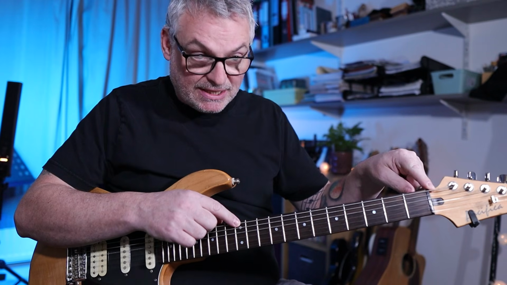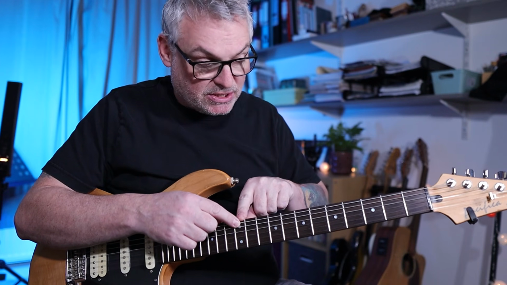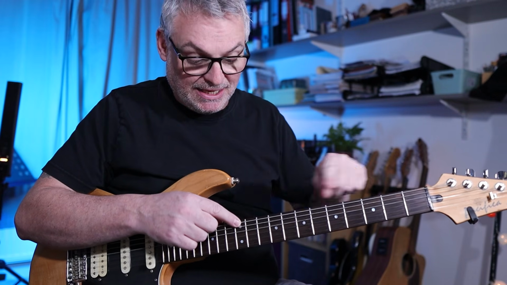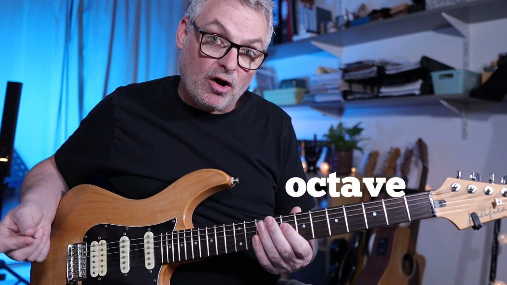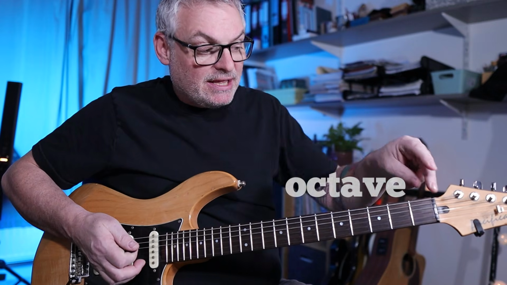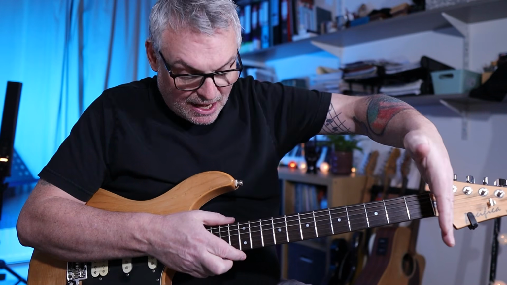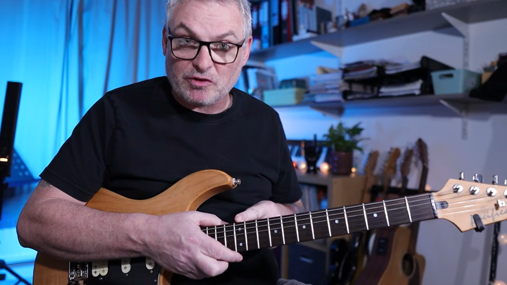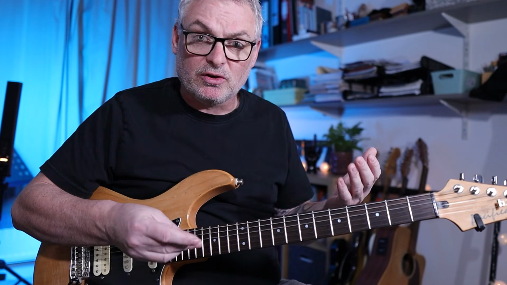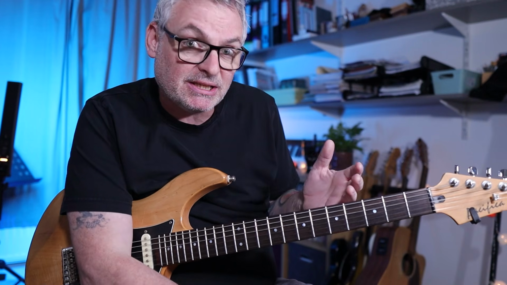This interval here, this distance, this gap between this note and this note here, this E and this E, is called an octave. And essentially, this and this are the same thing. So anything that happens here, this is just a repeat. And this is going to make sense when we look at how the guitar fretboard is laid out for us.